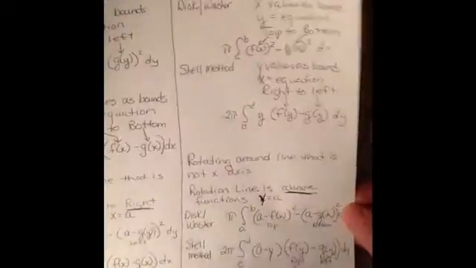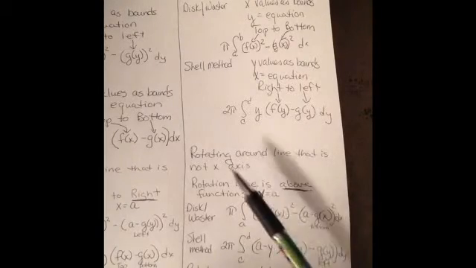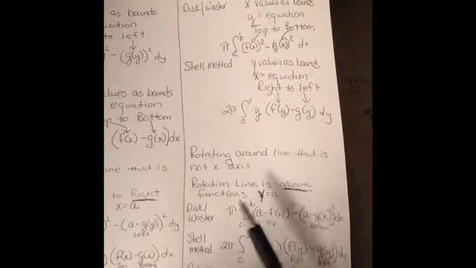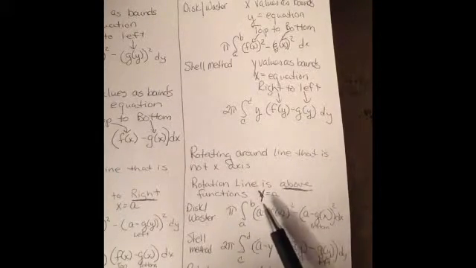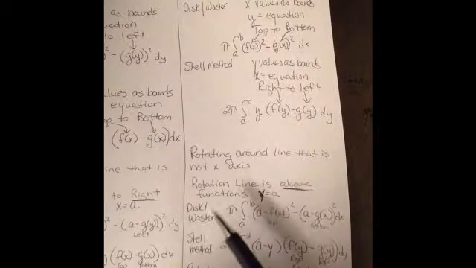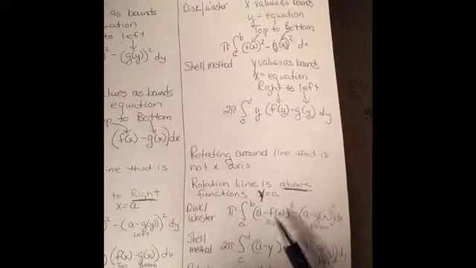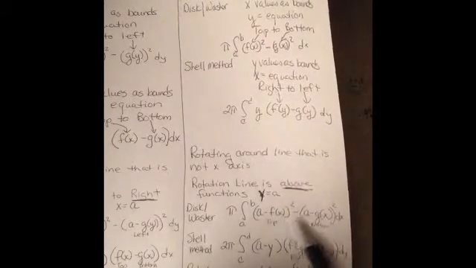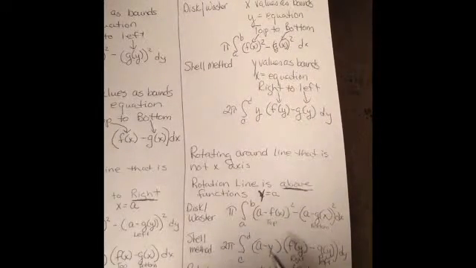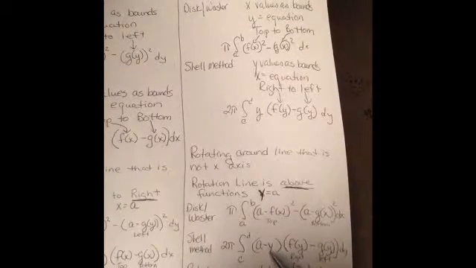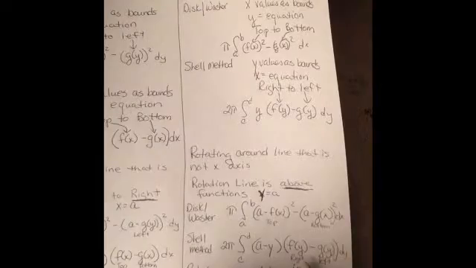Now, same thing if you're rotating around a line that's not the x-axis. So if the line is above the function, we'll call it y equal a. Then in the disc method, remember you take that number and subtract each function before you square it. In the shell method, you just take that number and subtract your radius, which is your y. And then you just have your functions f of y minus g of y.